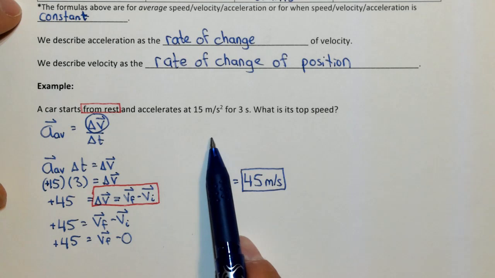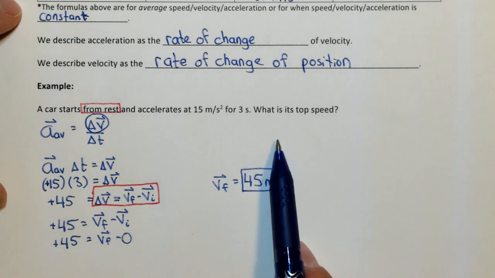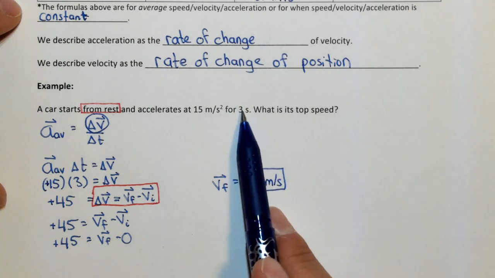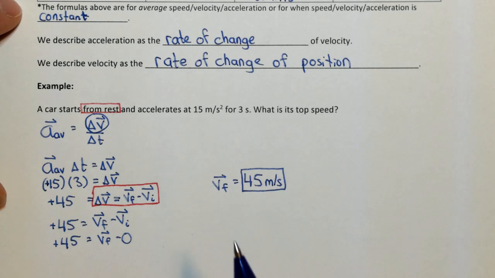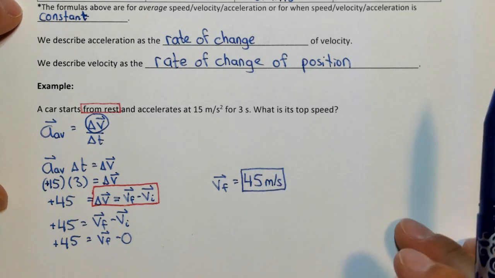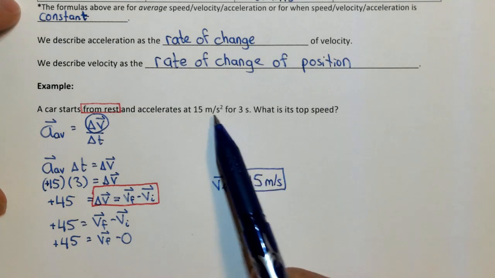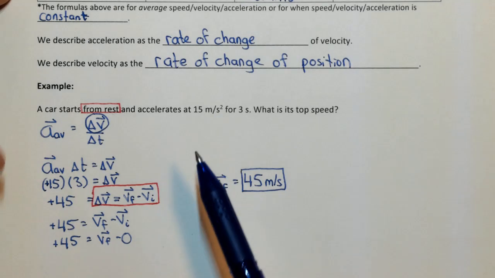After another second, I should be going a speed of 45. So after a total of 3 seconds, I should be at my top speed, which is 45 meters per second. Hopefully you're starting to get a bit of an intuitive understanding of that sort of idea and what meters per second actually means.